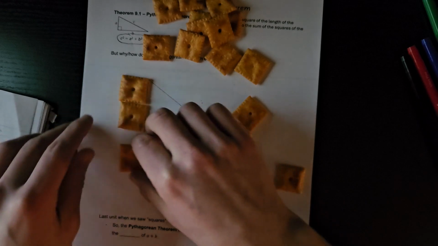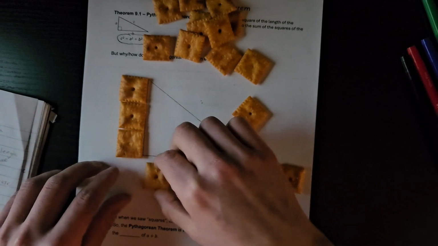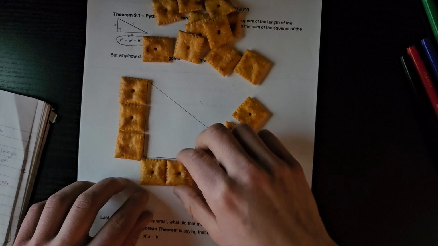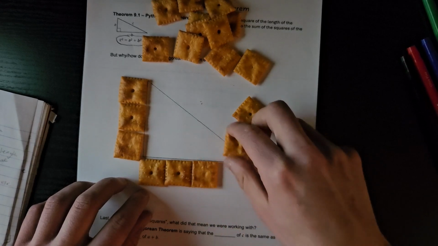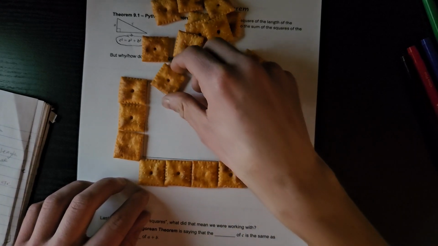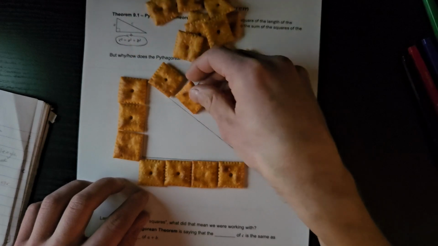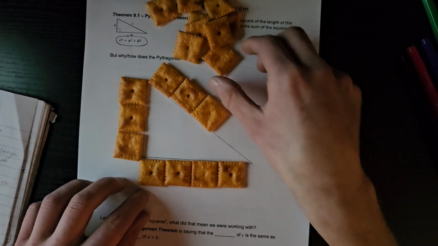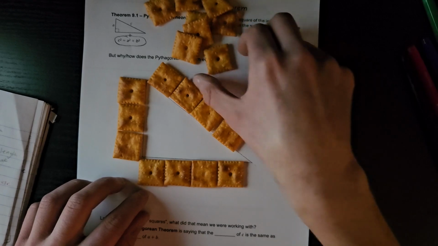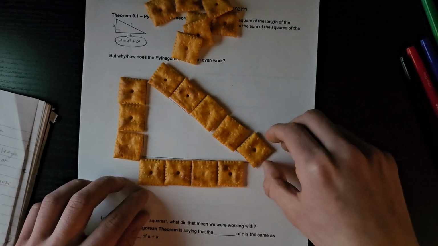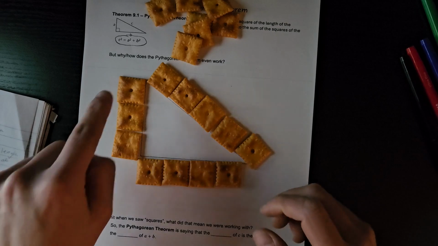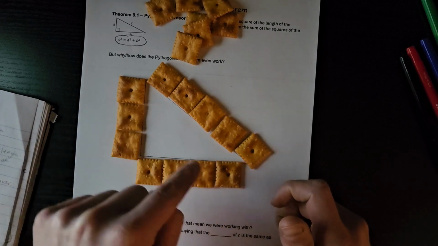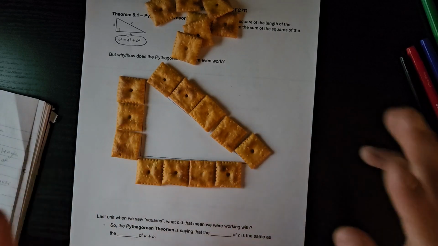So he is barking. We're going to be making a triangle with Cheez-Its, and we're going to be proving the Pythagorean theorem with Cheez-Its. Now, I'm going to lay them out like so. So I have a triangle on my paper that has sides of 3 Cheez-Its, 4 Cheez-Its, and 5 Cheez-Its.